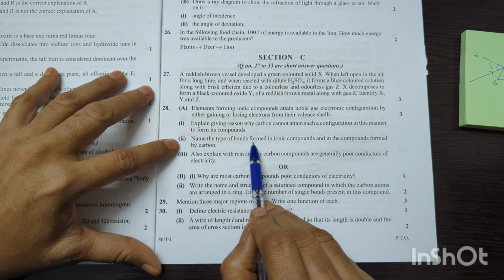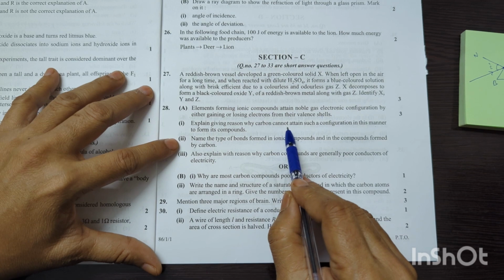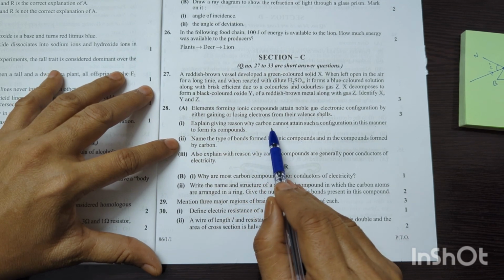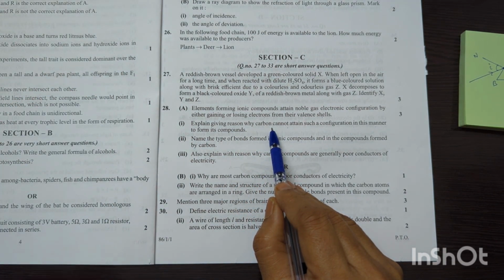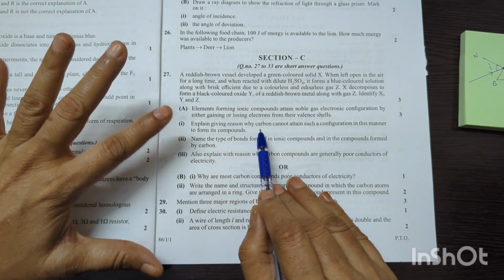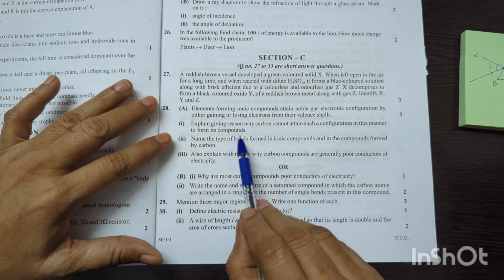Name the type of bond formed in ionic compounds. Carbon has 4 valence electrons, so it has a difficulty in giving and taking. But I guess this part of the chemistry, please refer to the chemistry notes and do it. Though I can do it right now, my chemistry is good, but so-so. But my physics is very good.